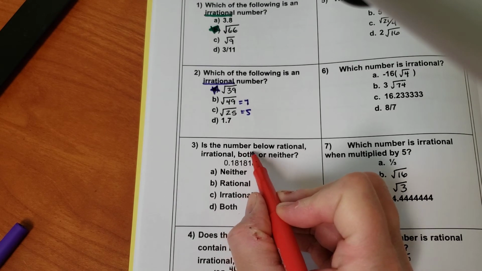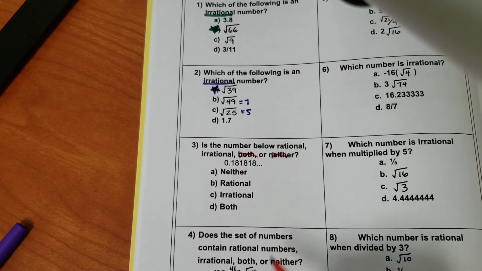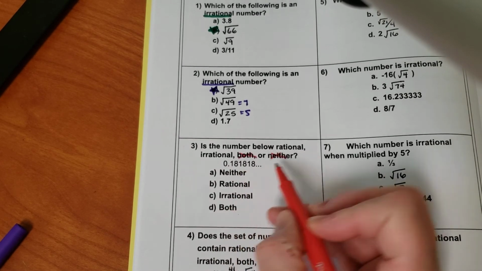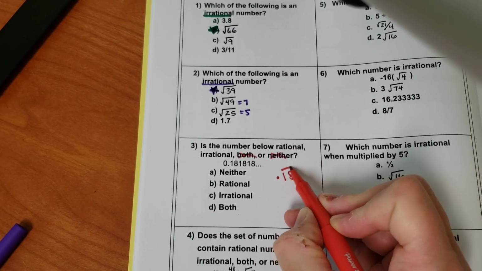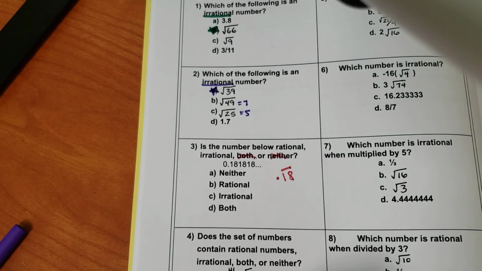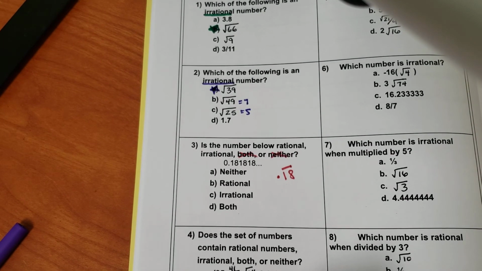Well, you can't be both, and you can't be neither. You have to be either rational or irrational. Do you see how this is a decimal that repeats? We really could write it as 1/8 with a bar across the top. And all decimals that repeat can be written as fractions.